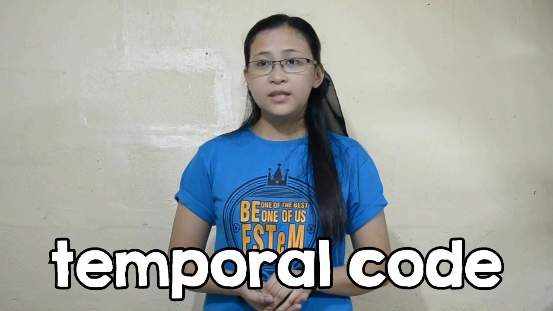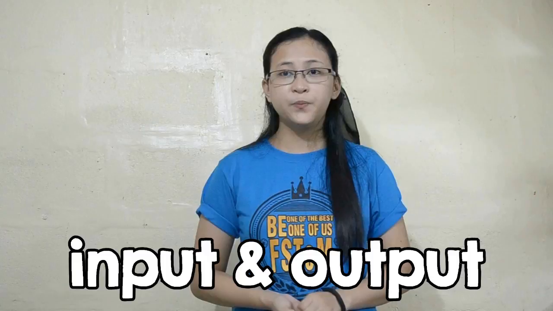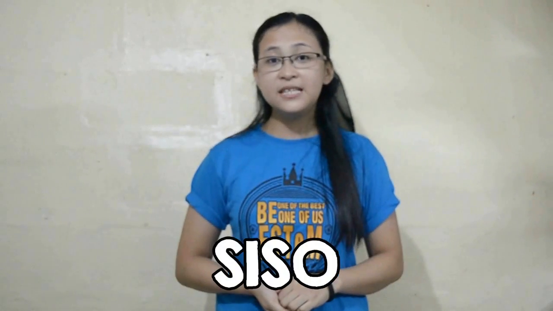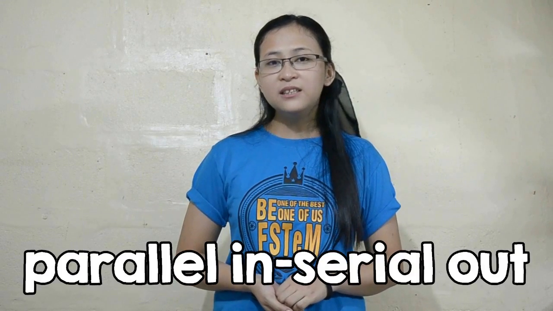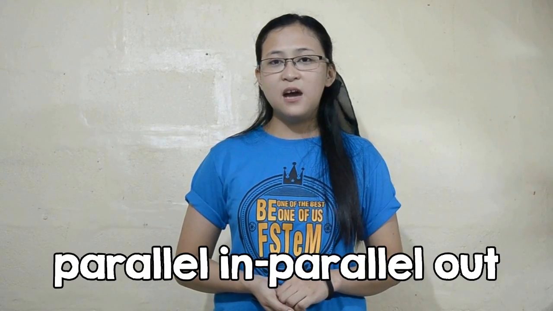The serial format can also be called temporal code, and the parallel format can also be called spatial code. Further discussion on data will be made in the discussion of different operations. Let us move on to classification of registers. There are 2 ways in which we can classify registers. One way to classify is depending on the mode of input and output. There are the serial in, serial out or SISO, the serial in, parallel out or SIPO, the parallel in, serial out or PISO, and the parallel in, parallel out or PIPO.